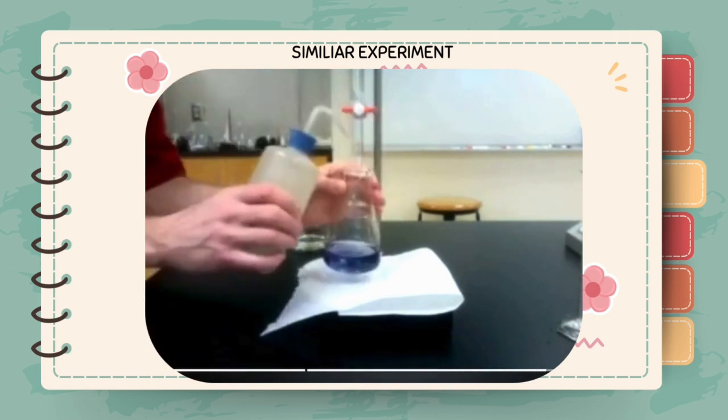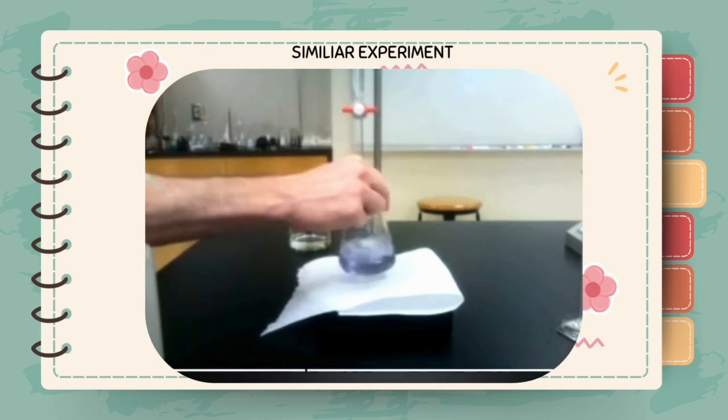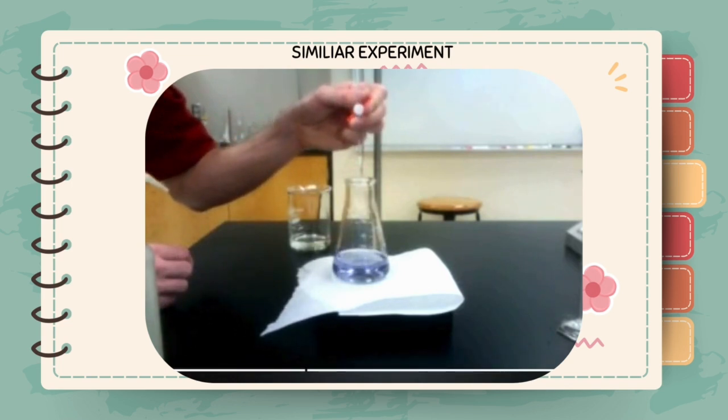If you have not added your starch indicator too soon, it should be very easy to see a clear transition to a colorless solution for the endpoint of this titration. Ideally, you should be able to achieve this with a single drop of titrant.